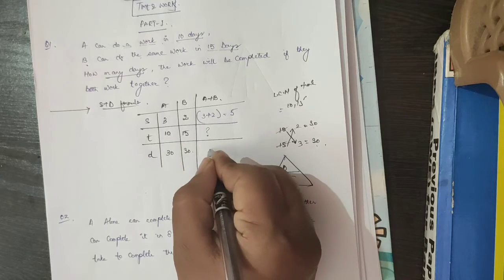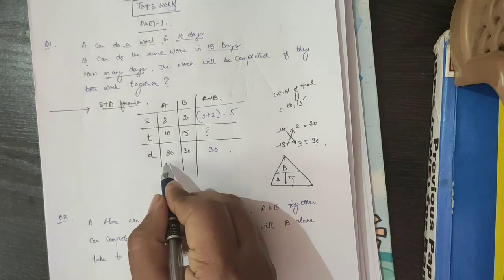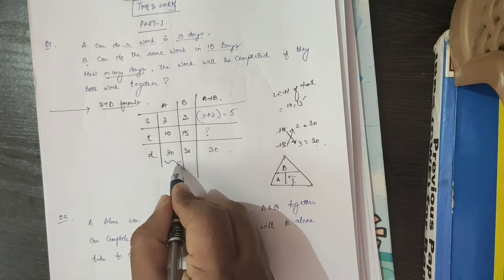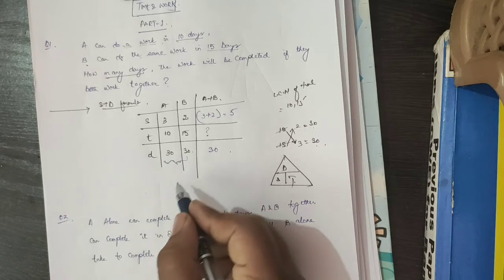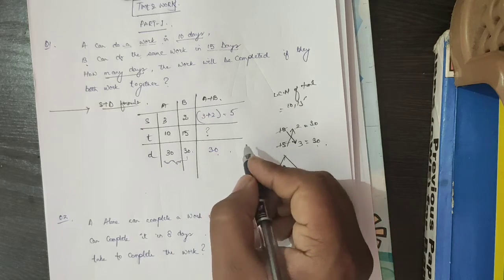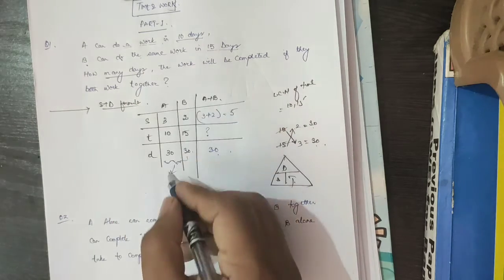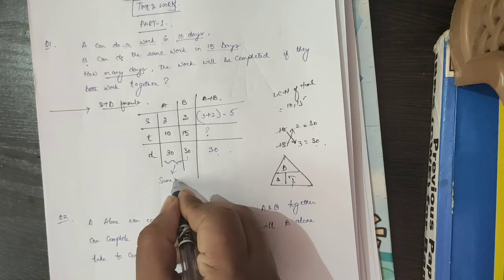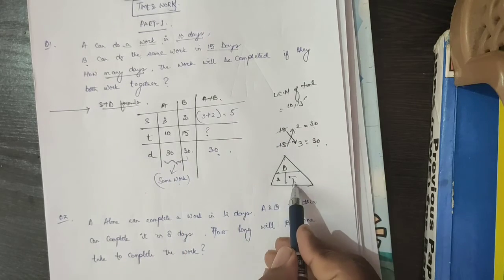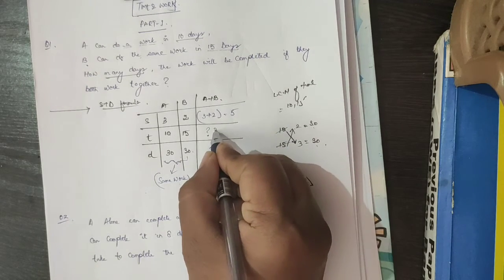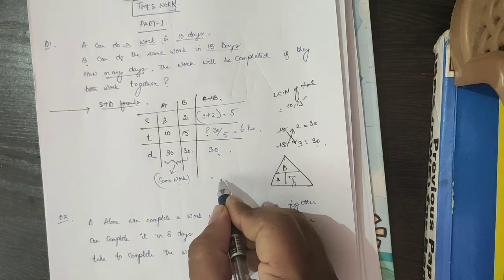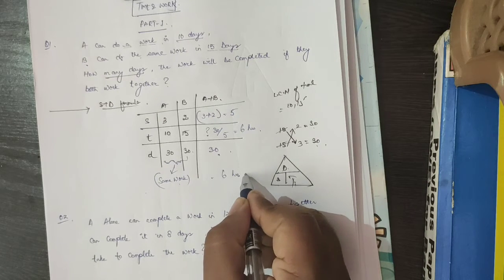Total work is 30. Here always remember that this is total work. It is not only the work of A or B. This total work is 30, not 30 plus 30, 30 only, because they are doing the same work. So time will be distance by speed. Distance is 30, speed is 5. So time will be 6 days. Therefore time is 6 days.